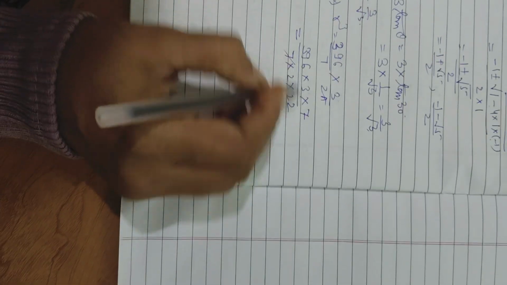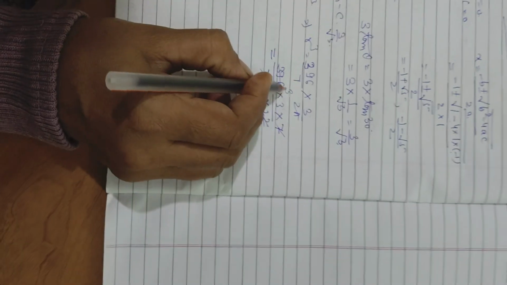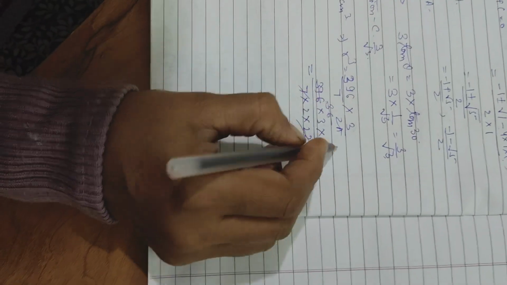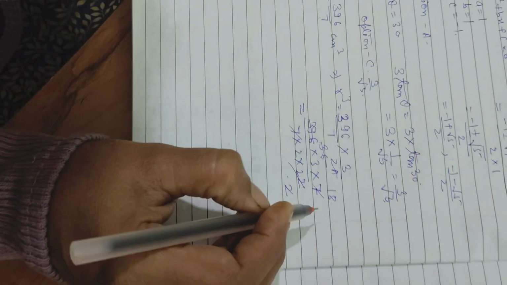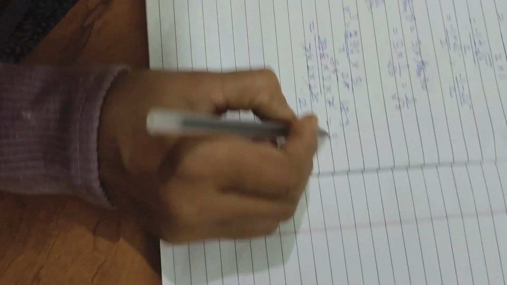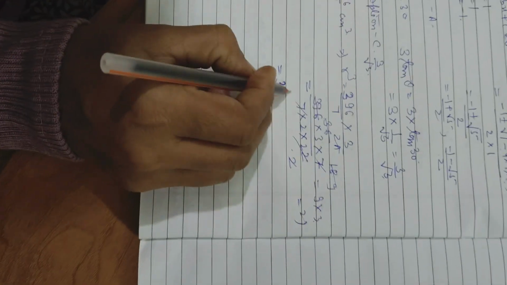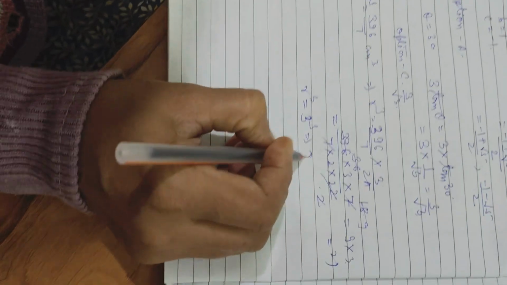Now you can cancel 7 and 7, 11 twos are 2, 11 threes are 3, 6. So 2 ones are 2, 1 sixes are 6, 8, and 2 nines are 9. So you see 9 into 3 is 27, and you know that 27 is what? 3 cube. So r is 3.